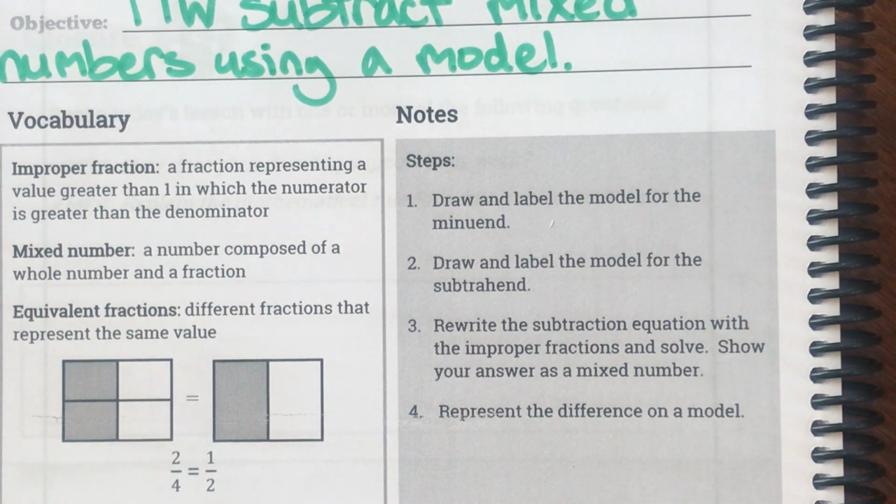So ladies and gentlemen, just like I did in our last few lessons where we were adding mixed numbers, if you remember, I didn't use the number line strategy. I used only the area model strategy. We're going to do the same thing for this. So when we subtract, we're only going to use area models, not number lines. So we're just going to kind of ignore the lines that are provided.